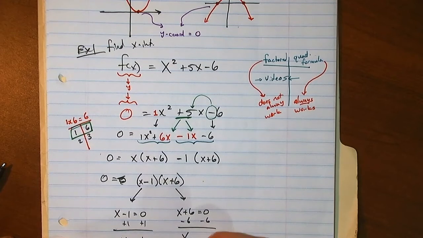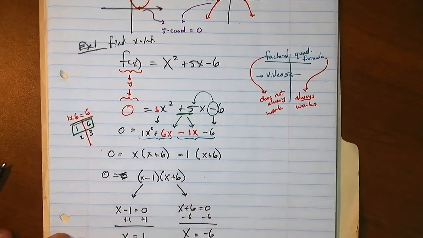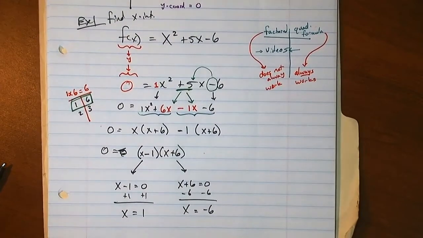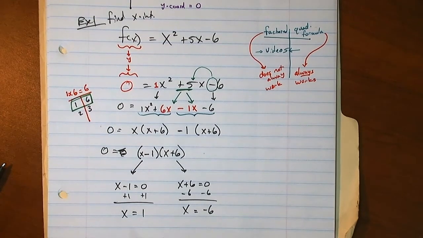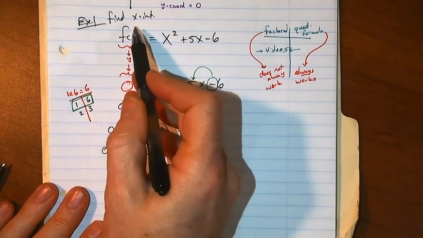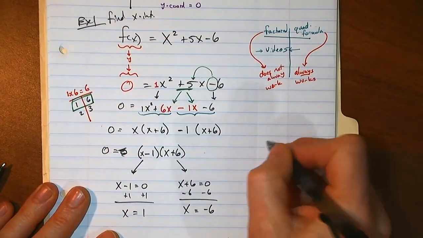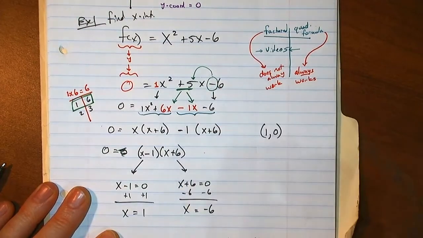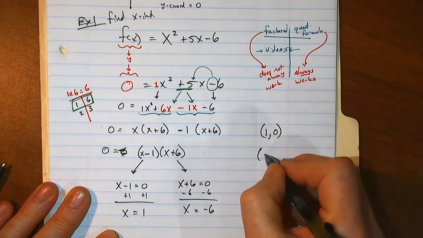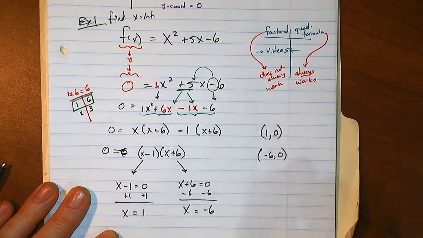And so this particular thing does have two x-intercepts. They're at 1 and at -6. 1 and -6 are my two x-intercepts. So for example, number 1, find the x-intercepts. The answer is 1, 0. That would be one of the points. And -6, 0 would be the other point.